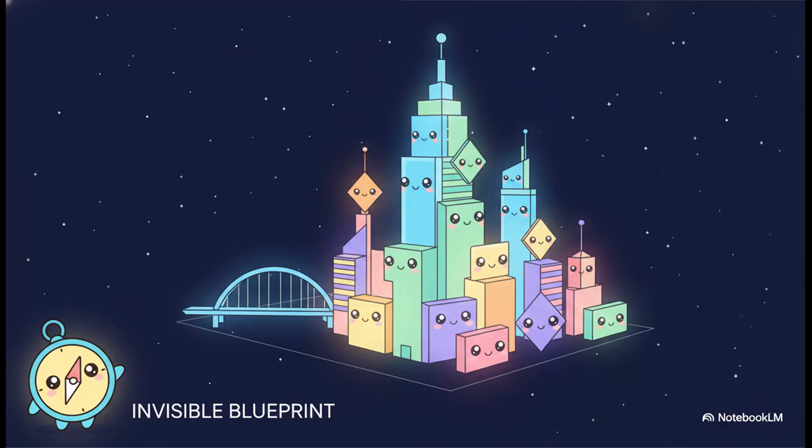So here's my challenge to you. The next time you walk around, see if you can spot them. See if you can identify the different members of this quadrilateral family holding our world together. Because you're not just seeing shapes anymore. You're seeing the invisible blueprint. You're seeing the elegant, simple, and incredibly powerful language of geometry that we use to build everything.